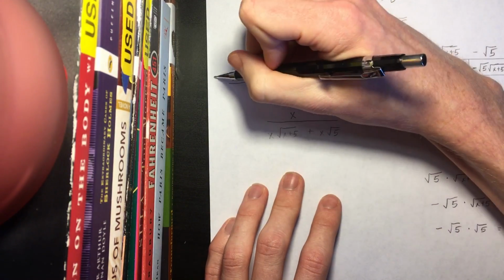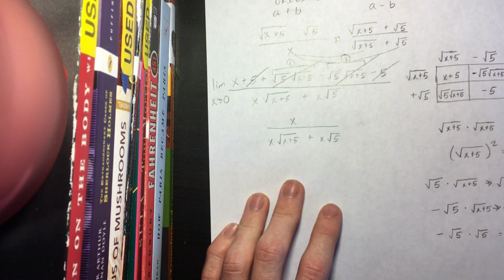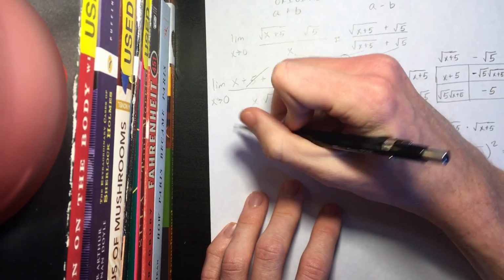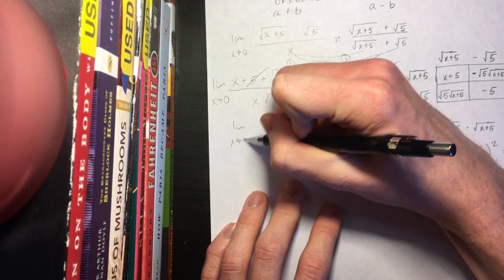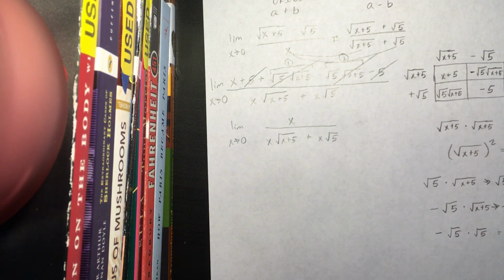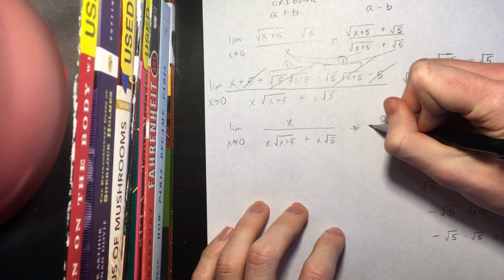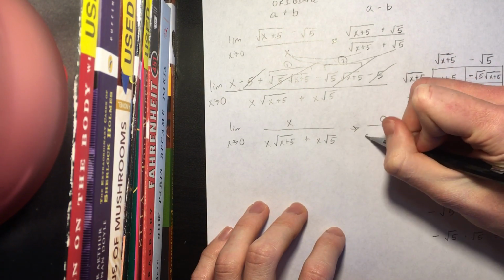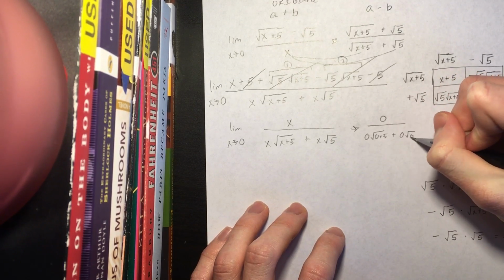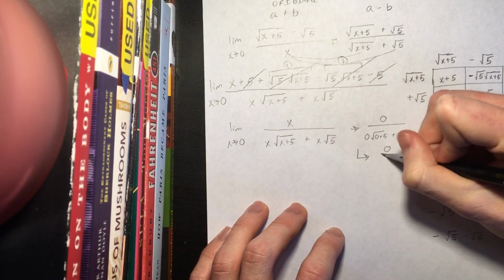Don't forget to carry your limit down with you. That was my bad. You should be carrying your limit with you all the way down, okay? So right here as well, and right here. So now we can test it and see if we can plug in the 0. So let's do that. And we get 0 over 0 times square root 0 plus 5 plus 0 times square root 5. And what we end up with yet again is 0 over 0.